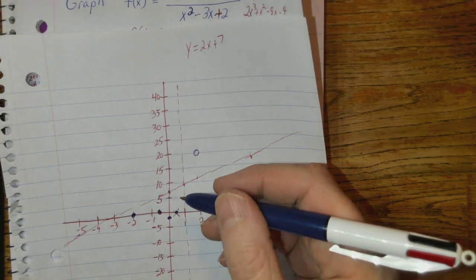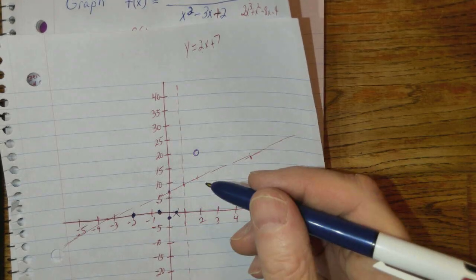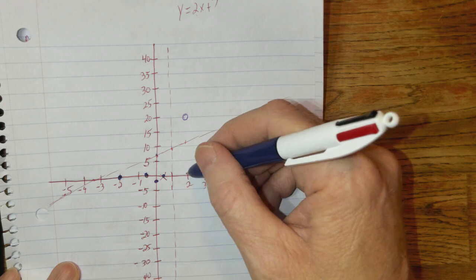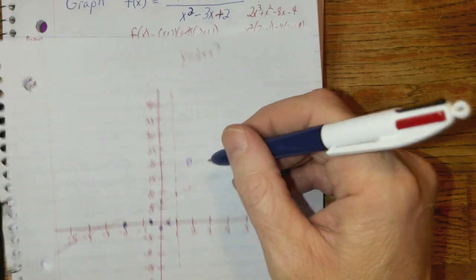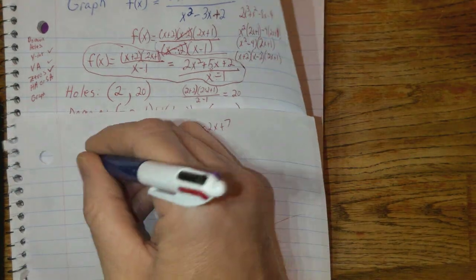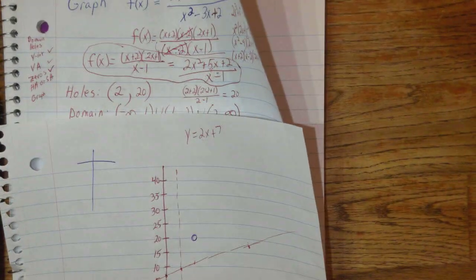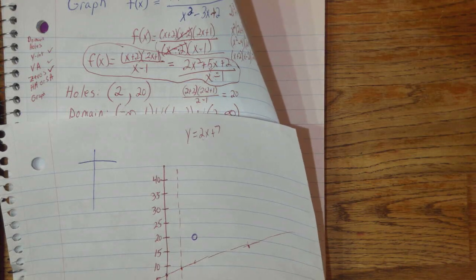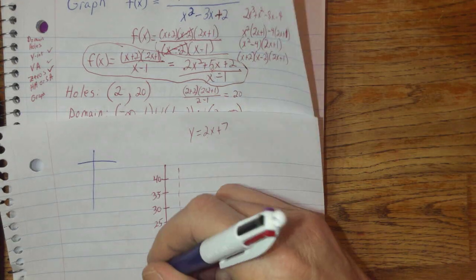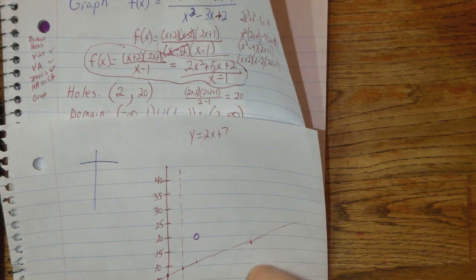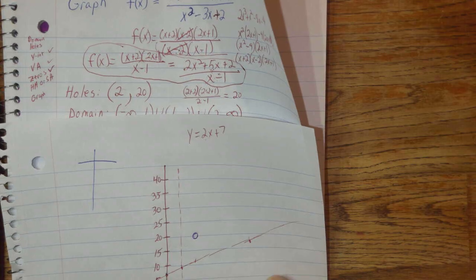So, what is going on with this thing? At 3, we've got some good information here. I have a feeling we're close. We go up a little bit here, and then we start coming back down toward this asymptote. So I think that's what's happening here.